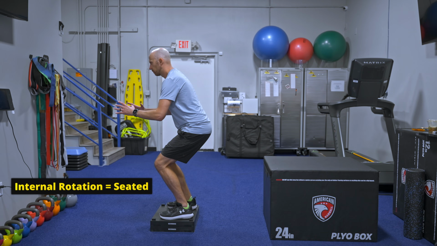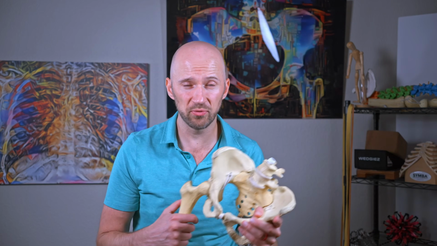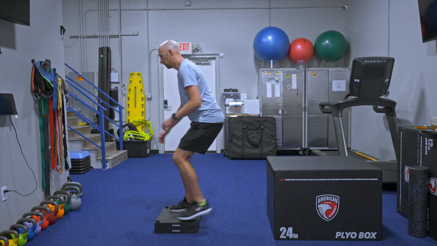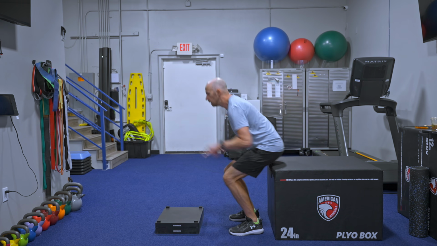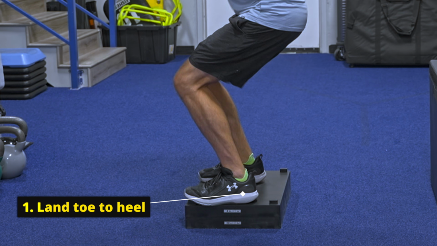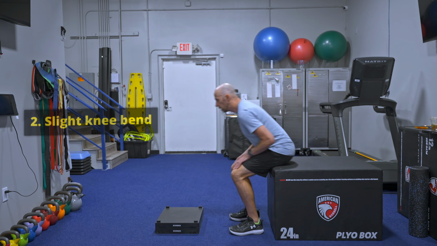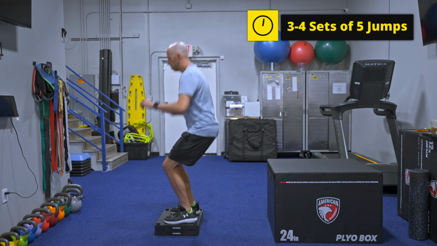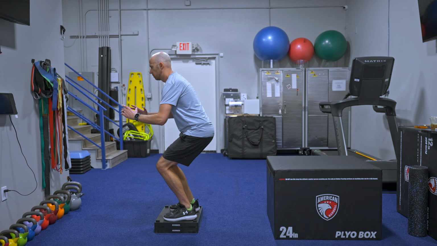On the flip side, if you're someone who's biased more towards internal rotation, you'd probably do better starting from a seated position because internal rotation is biased more towards force production. You can use more muscular effort to complete the jump. Regardless, the key with this exercise is teaching your body to decelerate, making sure that your knees can tolerate the landing. So with the landing, you want to make sure that you land toe to heel with the foot flat, you have a slight knee bend, and you land softly like a ninja. Perform 3 to 4 sets of 5 jumps, making sure you stick the landing for a 3 count.